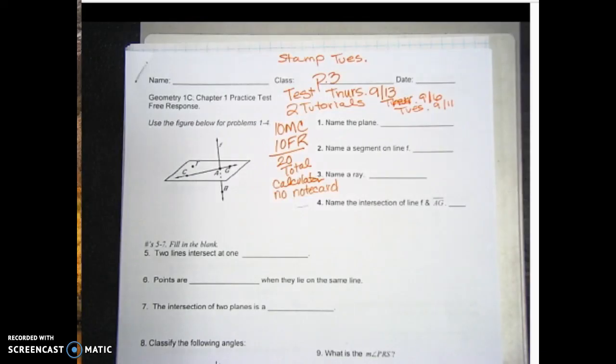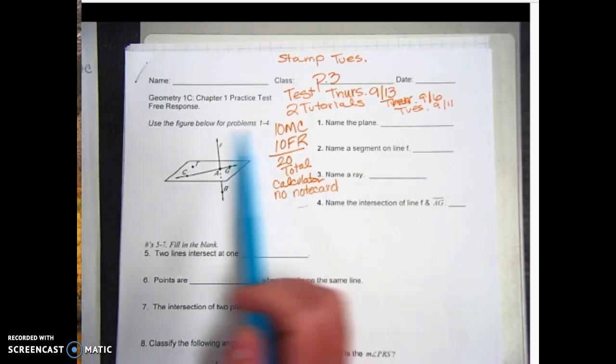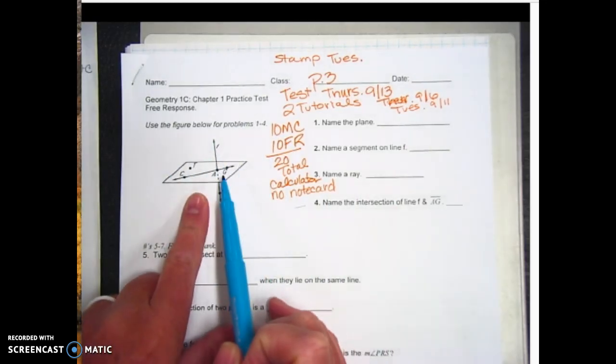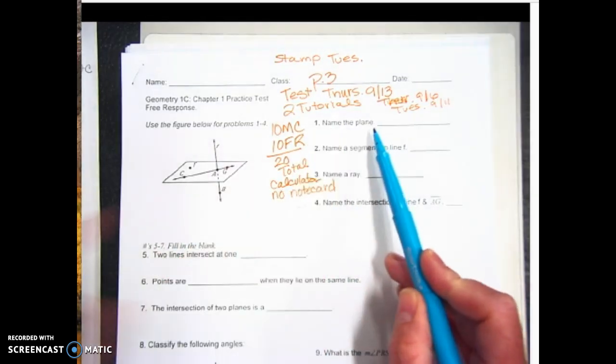This is the geometry practice test, page 1. So for numbers 1 through 4, you're supposed to use this figure over here. Question number 1 says name the plane.